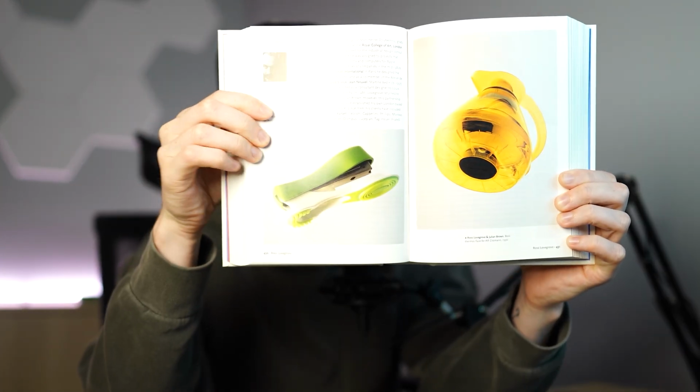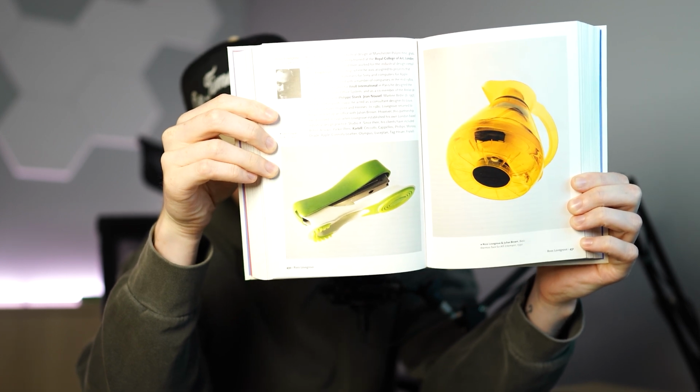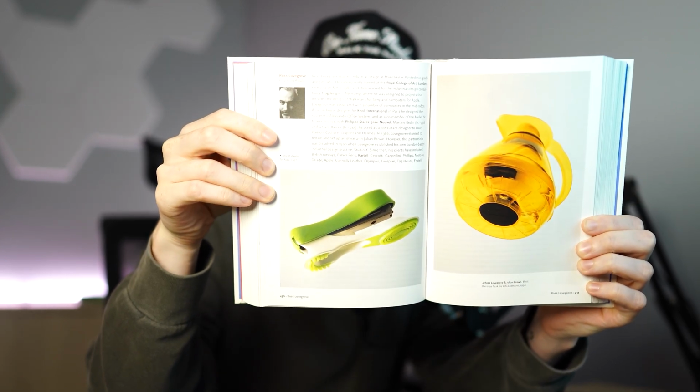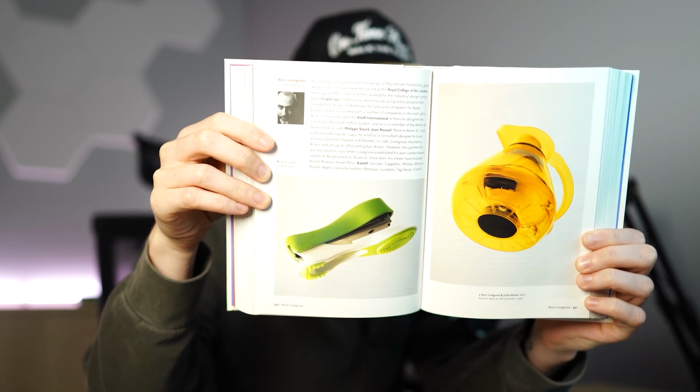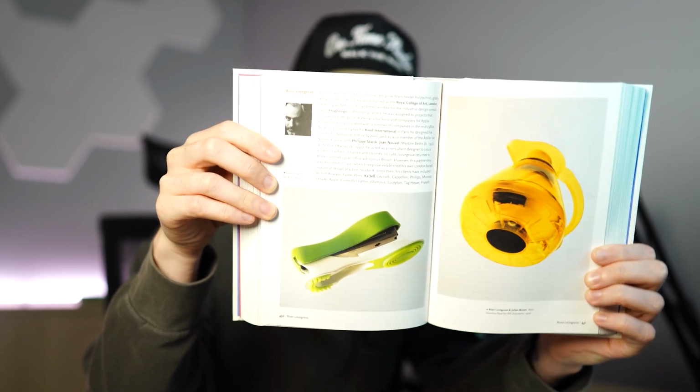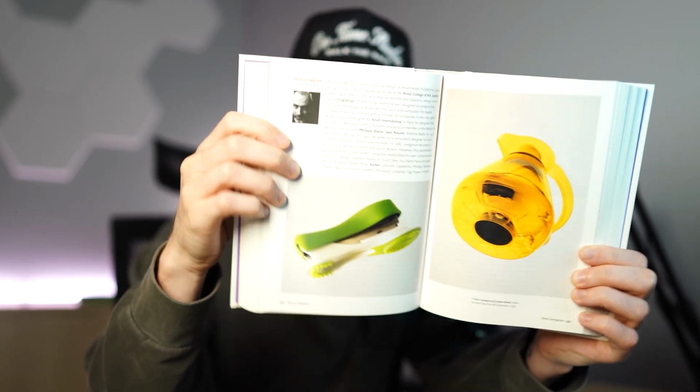Like literally, this is a stapler and a coffee mug. Look at the design of these objects. I mean, this is awesome. It's really during an era where everything had so much character and so much color.